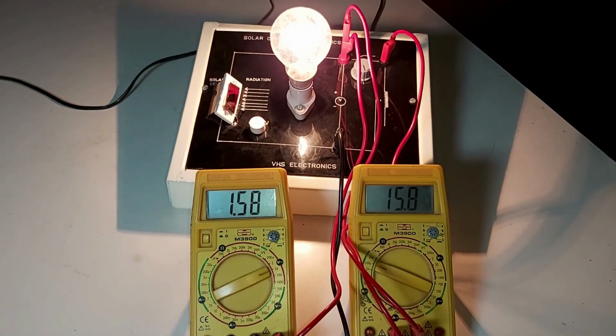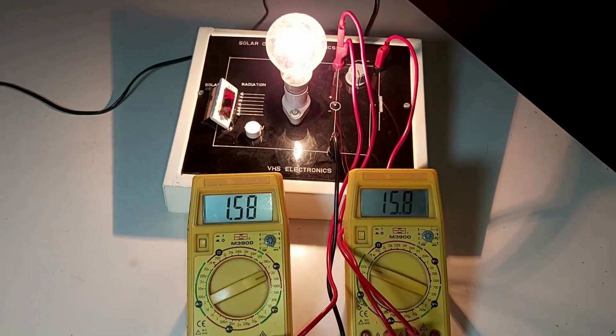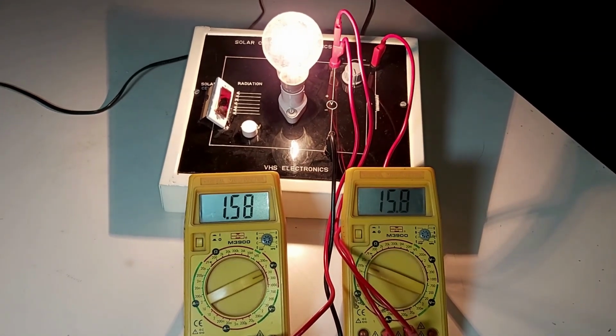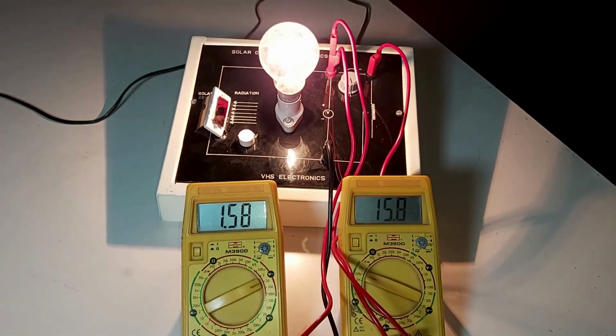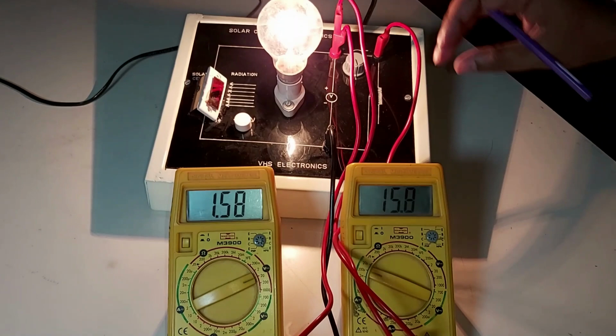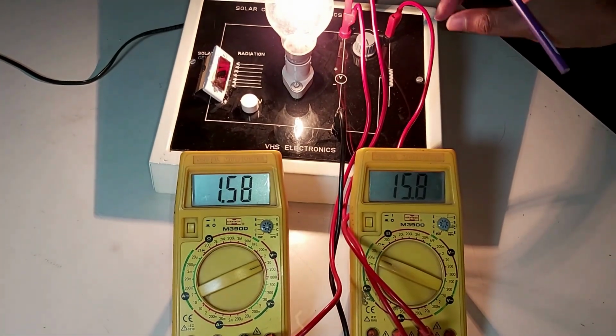See, the experiment must be conducted in a dark room only. Here I am using external light just to show you how I am taking the readings. Only for that purpose I am using the external light here. Otherwise you have to perform the experiment in a dark room. Now I will start to take the readings here.